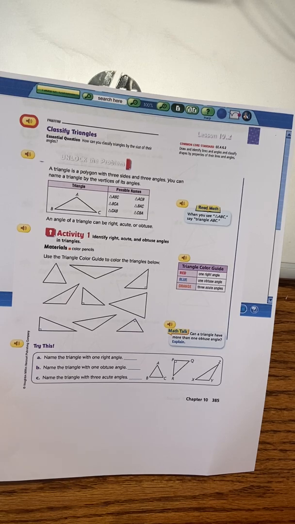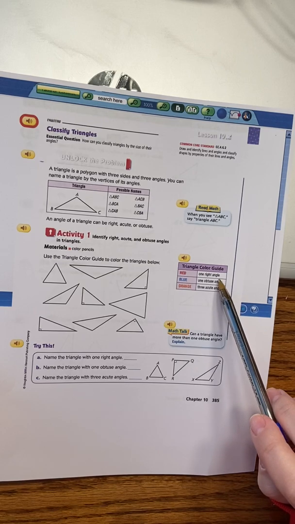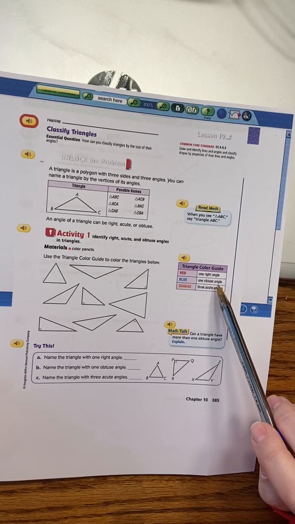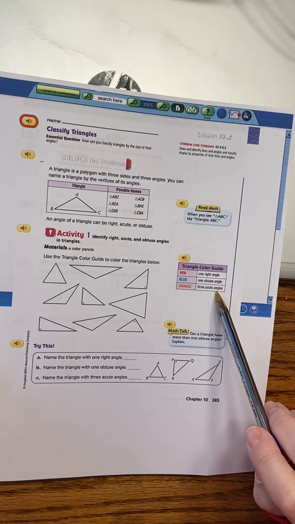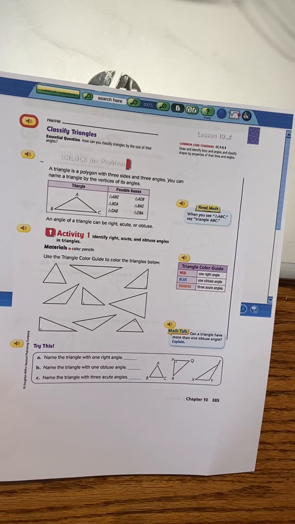Now, for activity 1, it says we're going to identify right, acute, and obtuse angles in triangles. You're going to need a red crayon for any triangle that has 1 right angle, a blue crayon for any triangle that has 1 obtuse angle, and an orange crayon for 3 acute angles. Now I'm going to start.